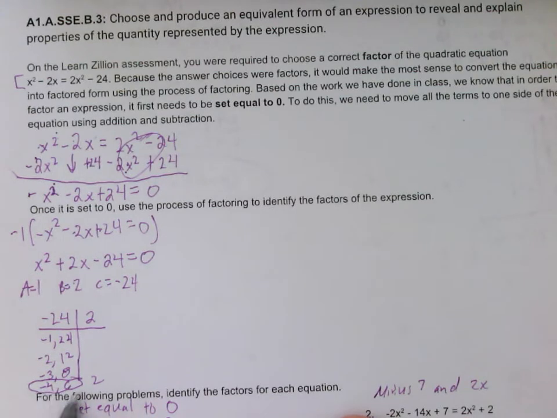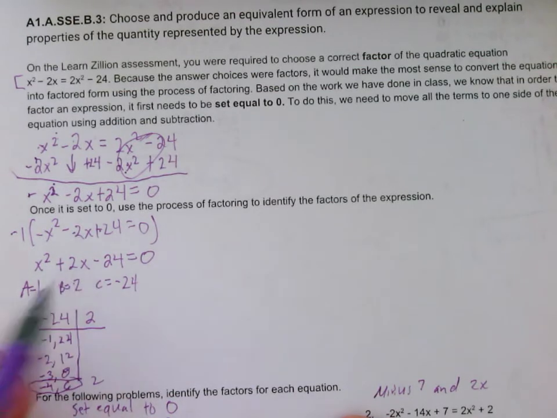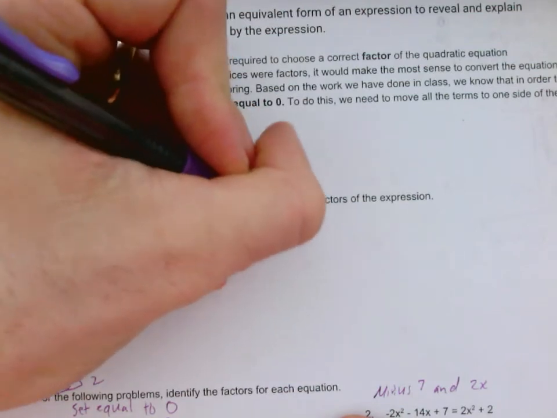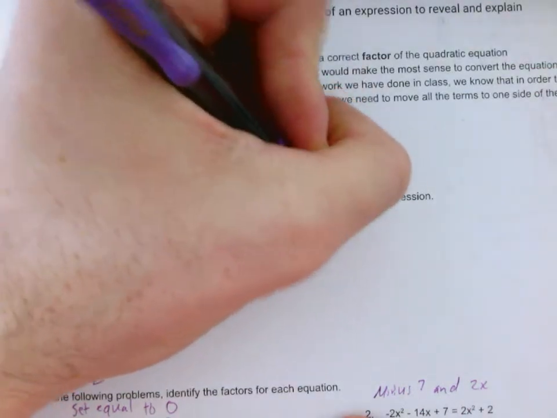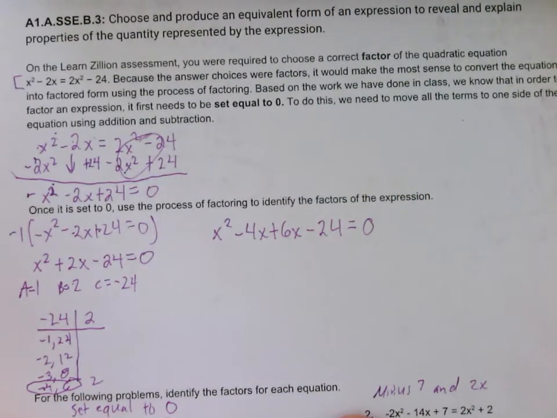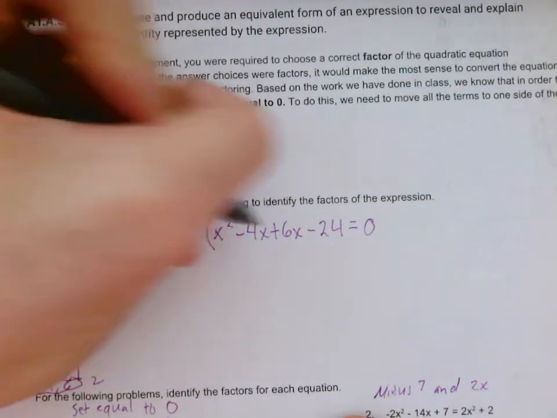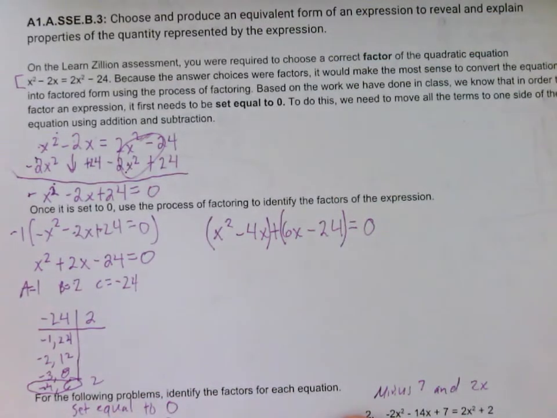Remember, our two factors are going to replace our value of b. So I need to rewrite my equation, starting off with x squared. Instead of 2x, I'm going to replace it with negative 4x plus 6x. And then I'm going to take my value of c, negative 24, and there's my new equation. So to find our two factors, we use the grouping method: put parentheses around the first two terms, as well as the second two terms, and then we find our greatest common factor.